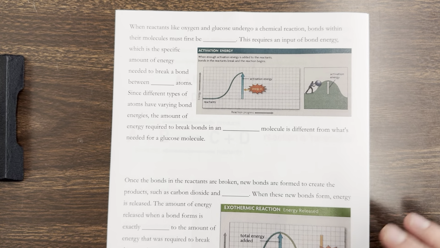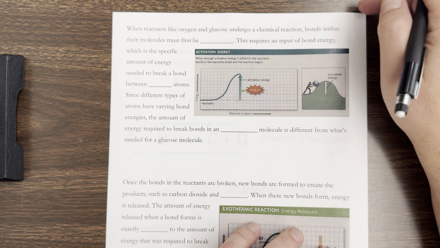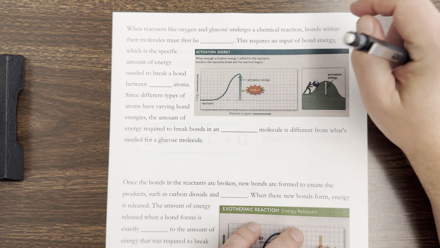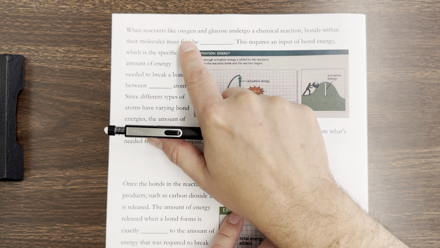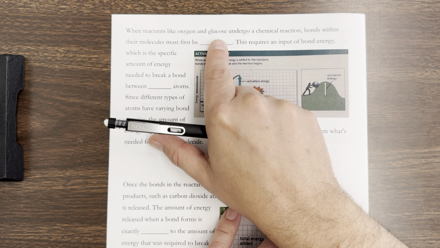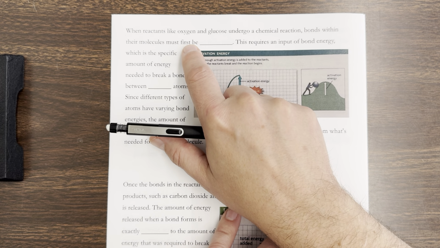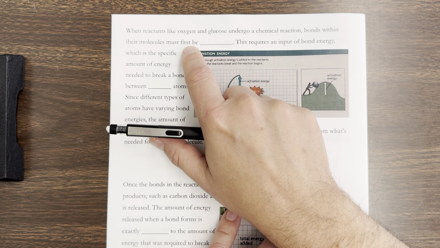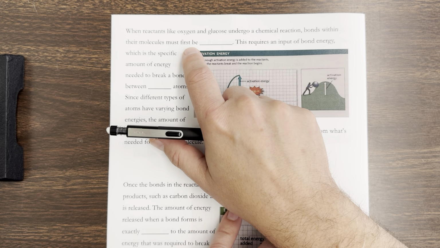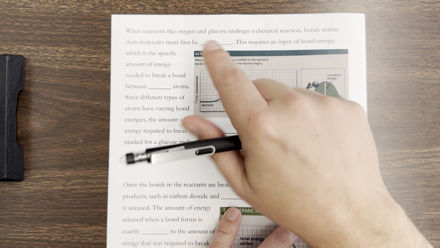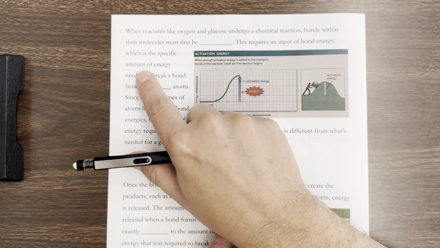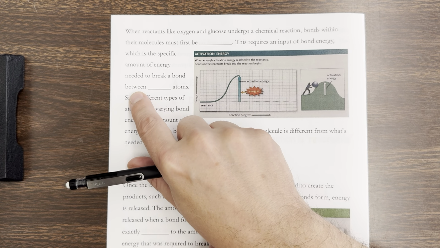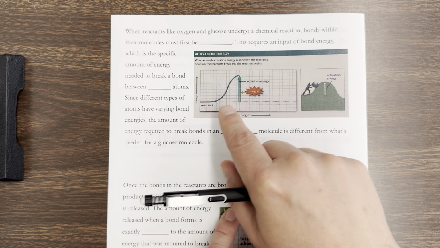When reactants like oxygen and glucose undergo a chemical reaction, bonds within their molecules must first be broken. All right, so we want to break apart this glucose or oxygen, and the way we're going to do that is to break the bonds that hold them together. This requires an input of bond energy, which is the specific amount of energy needed to break a bond between two atoms.